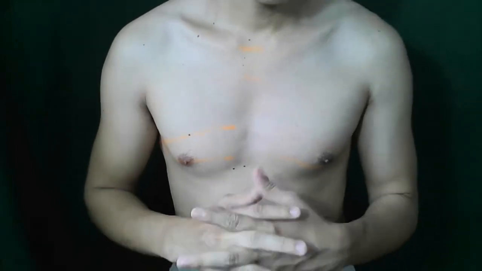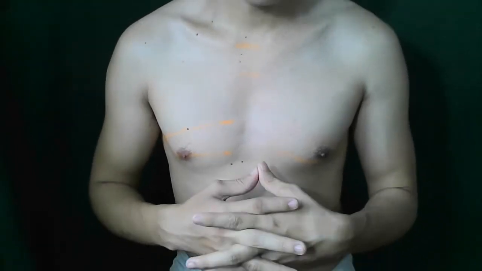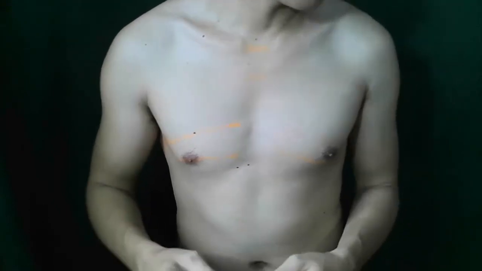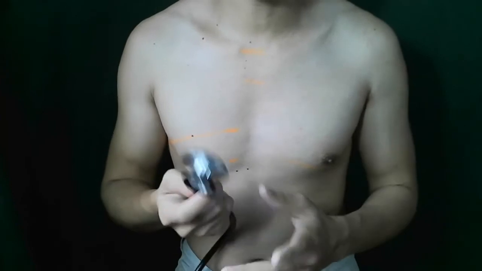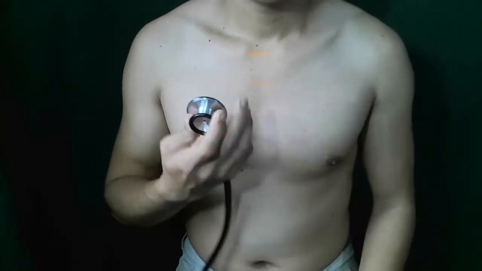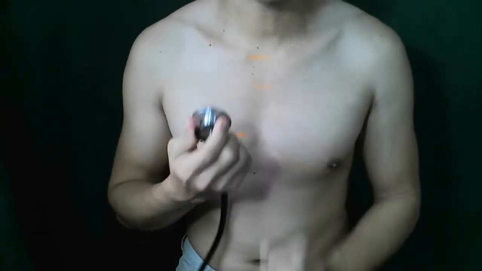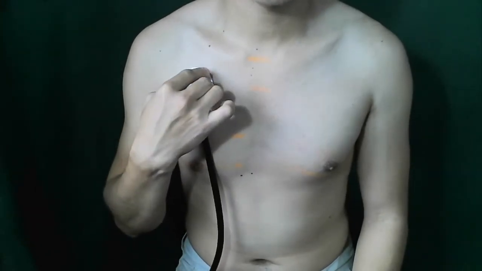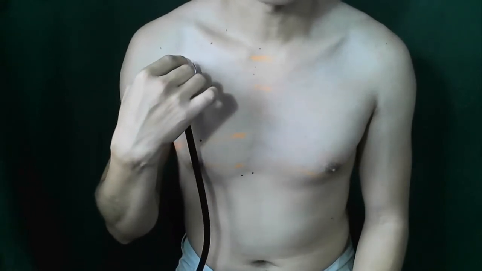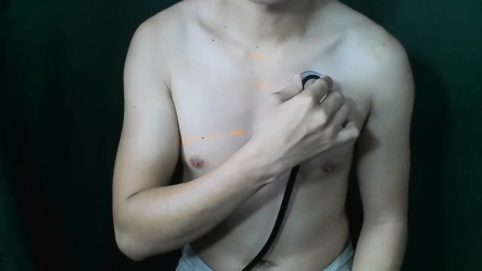Okay, so next thing is we need to know where to do a correct auscultation. Let me get my stethoscope. When you're auscultating the lungs, an important principle is that you need to move from one side of the chest to the other side in order to compare the right and the left lung fields.